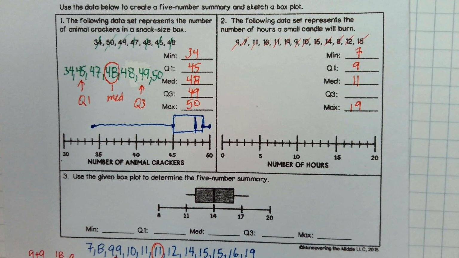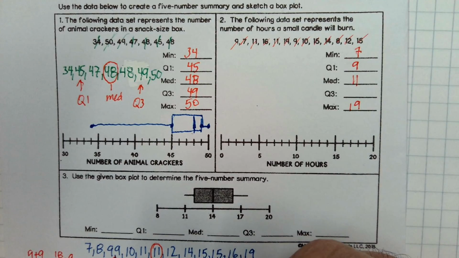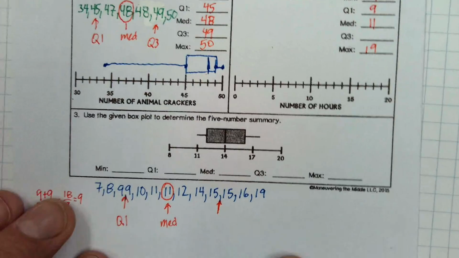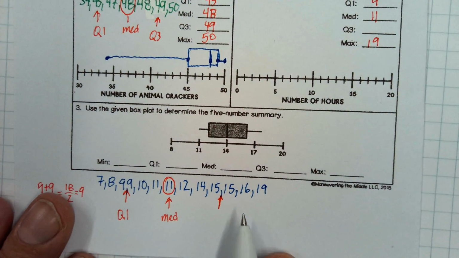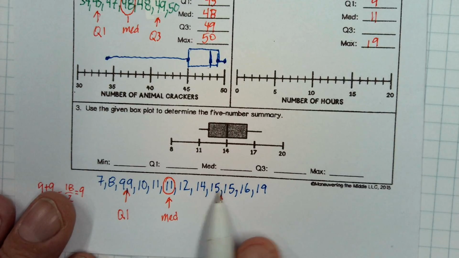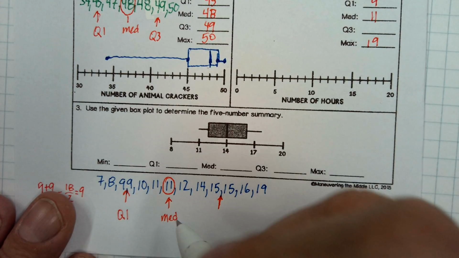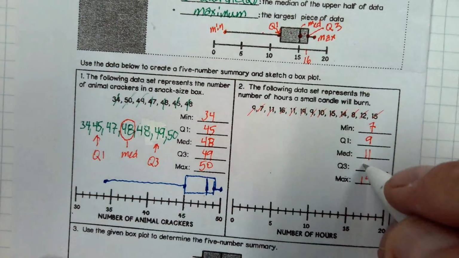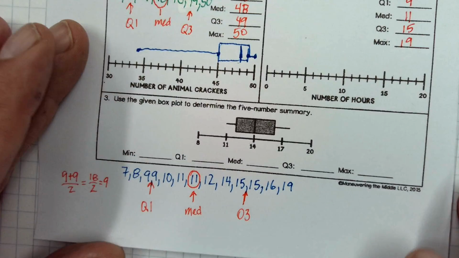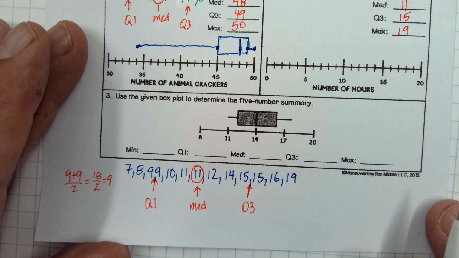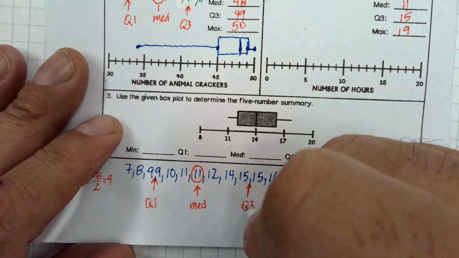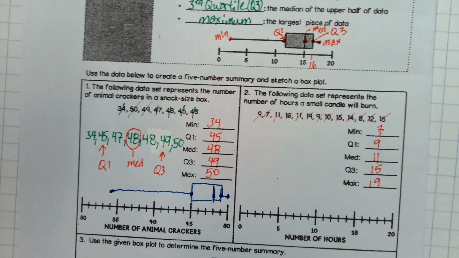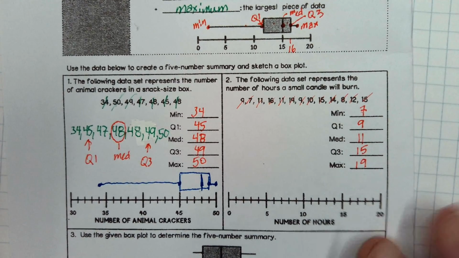Okay. Let's find the midpoint here for the upper half. Oh, sorry. So we got 6 numbers. You go 3 in. Between 15 and 15 is, so same thing. We got a 15 here. So now we got all the numbers we need. All we have to do is find those points and make our box plot.